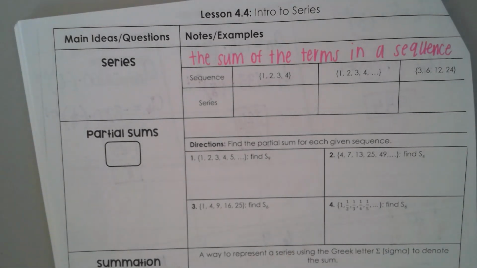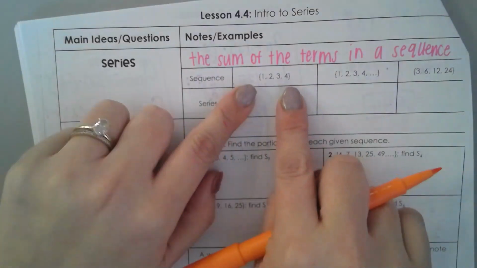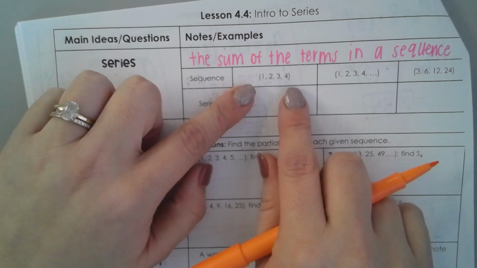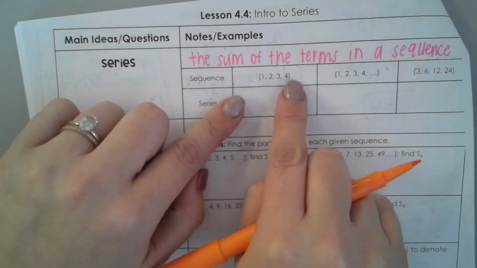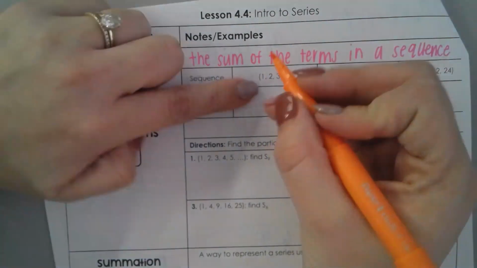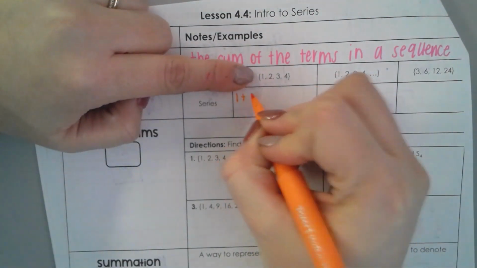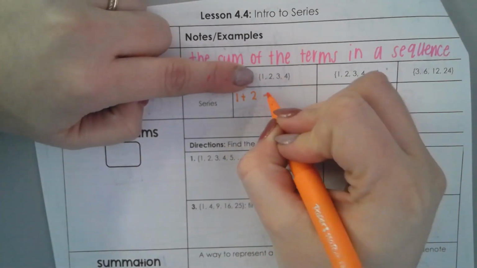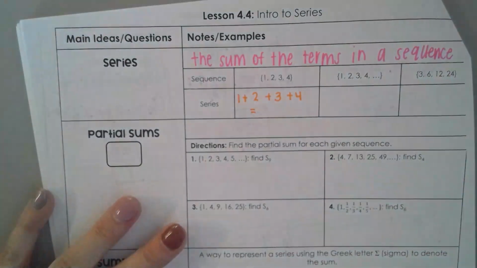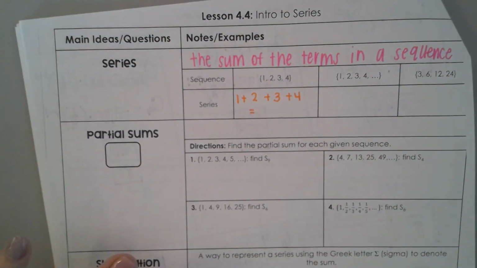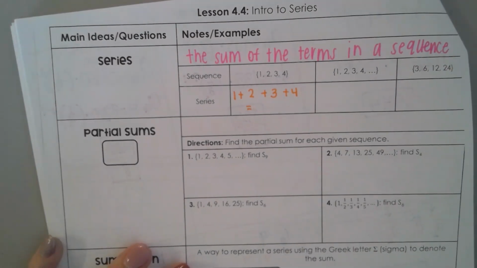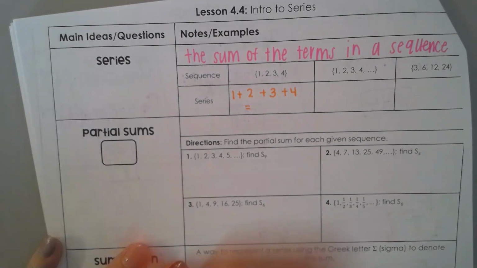So let's look here at this first sequence. Is this arithmetic or geometric? Arithmetic, because it's adding 1 each time. And so to turn that into a series, I will do 1 plus 2 plus 3 plus 4. And what do I get? 10.